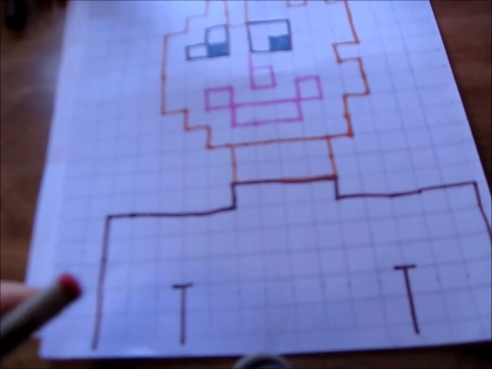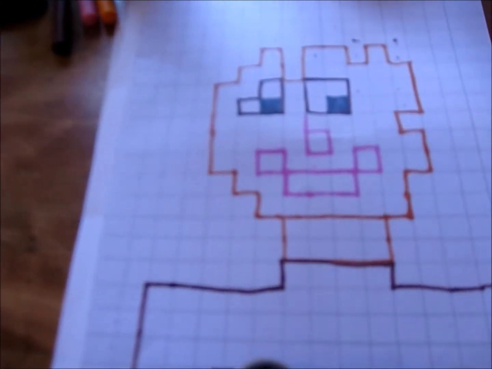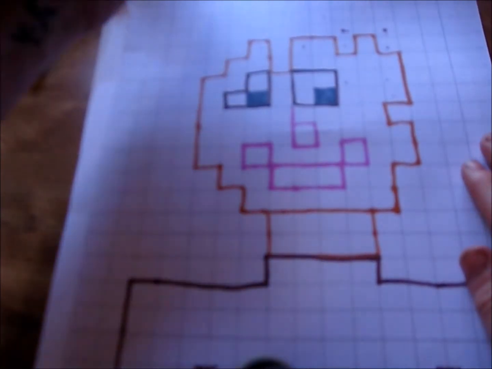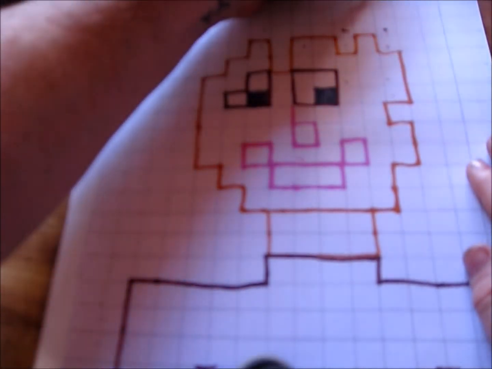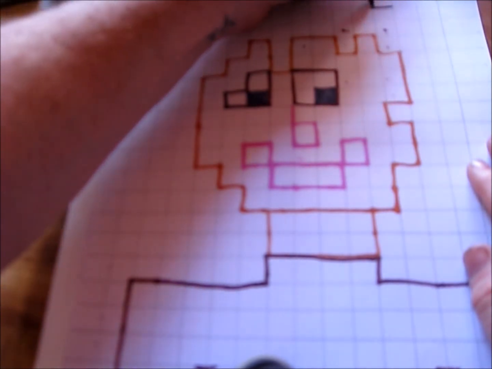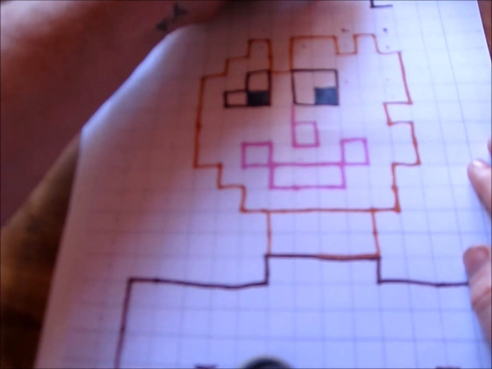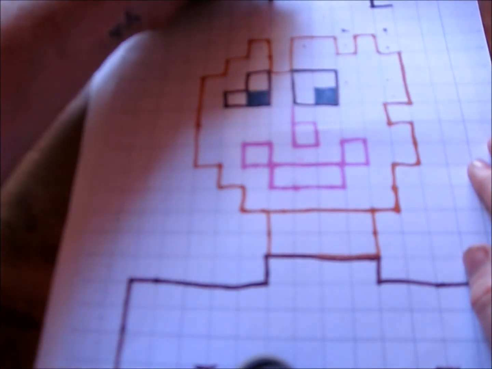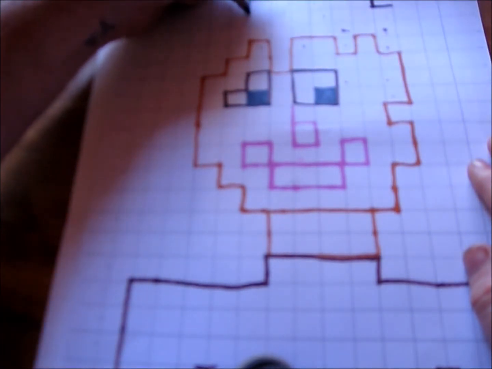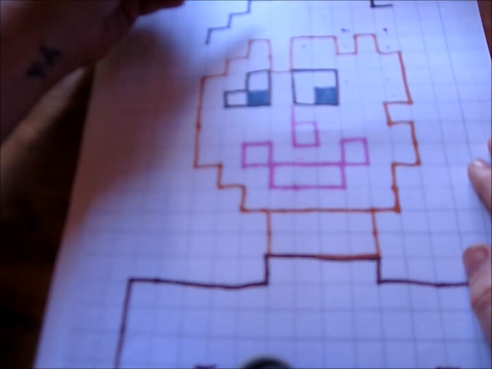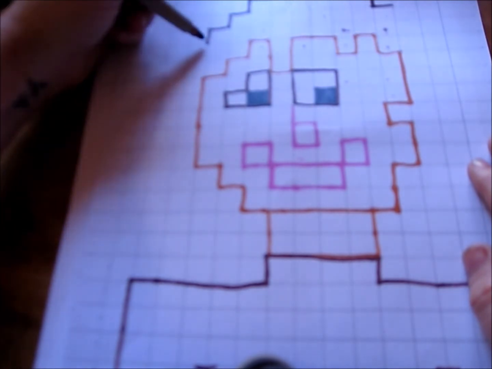Now to add my hair. I choose to have cascading hair, which goes down on an angle.